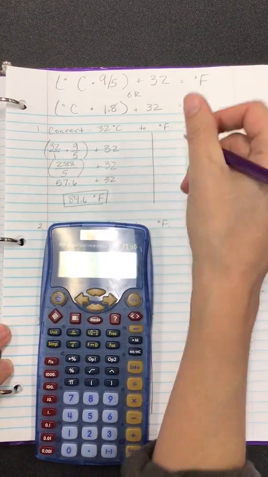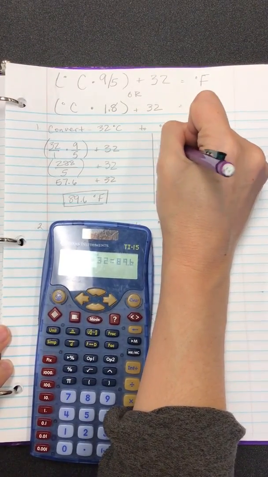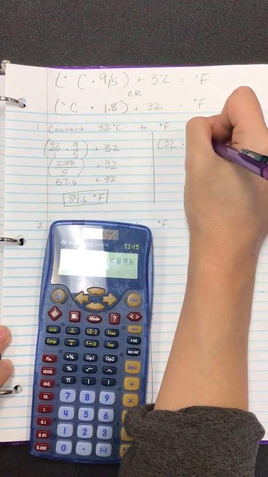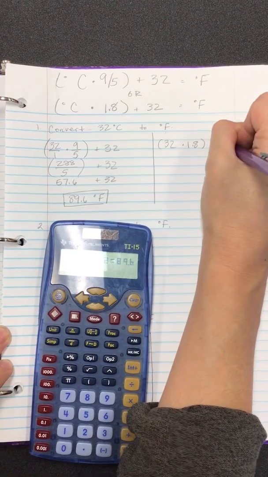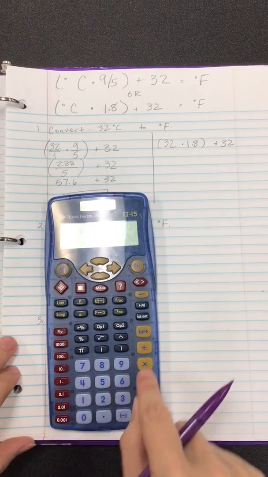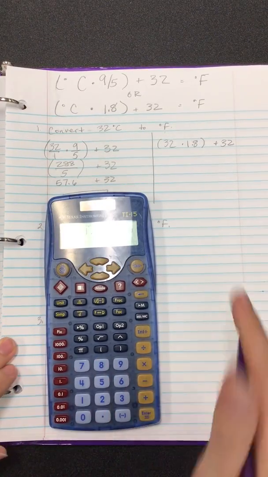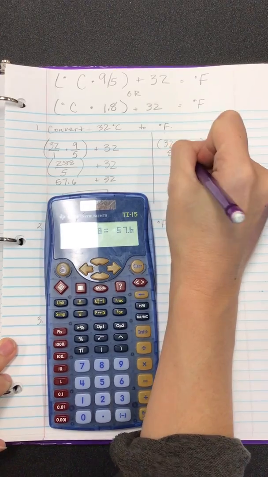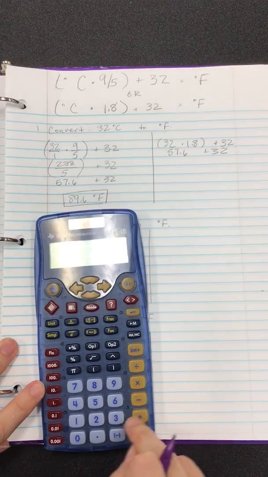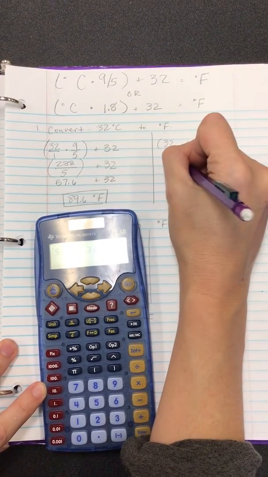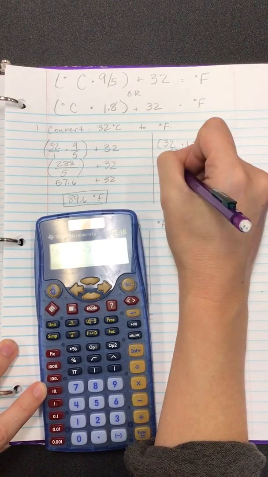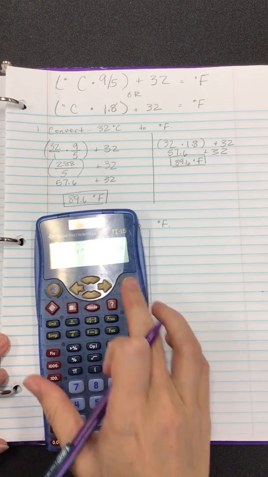Or I can use this and simply do 32 degrees Celsius times 1.8. I'm going to do that first and then add 32. So clear, 32 times 1.8 equals 57.6 plus 32. Again, let's just do it all in the calculator so we can see it happening in real life. 89.6 degrees Fahrenheit. There you go. There's one. Now let's do the next one.